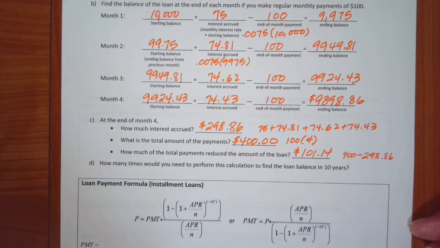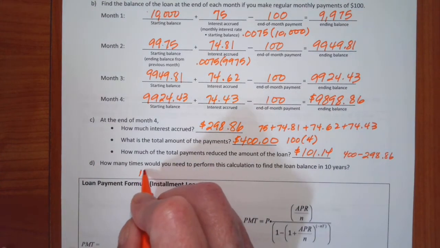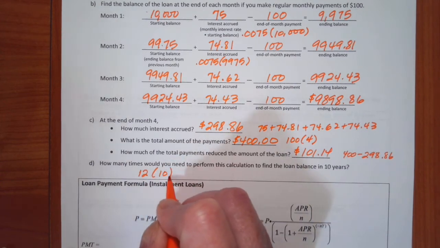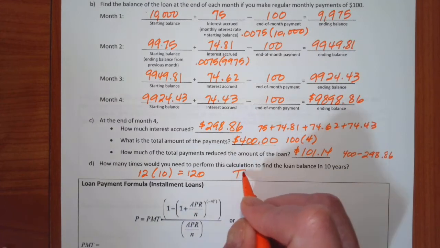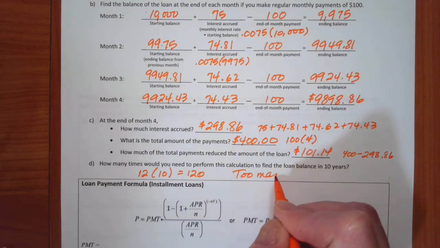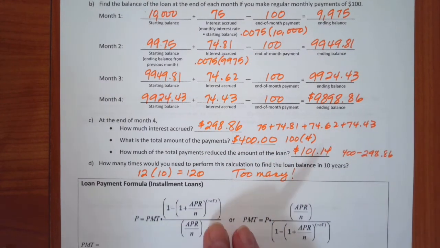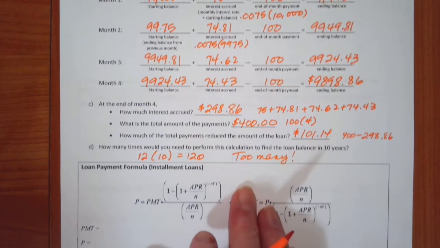Okay. All right, so how many times would you need to perform this calculation to find the balance in 10 years? Well, I'd have to do it 12 times a year times 10 years, and that would give me 120. Again, this is too many. This is where we need a formula.